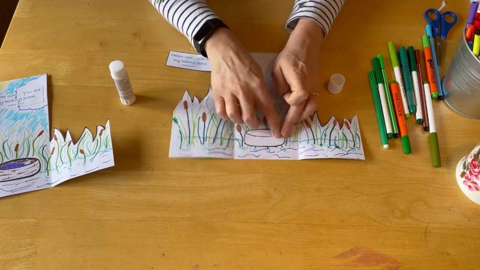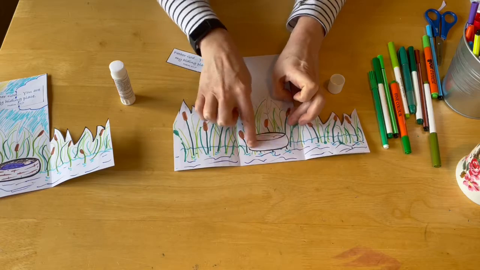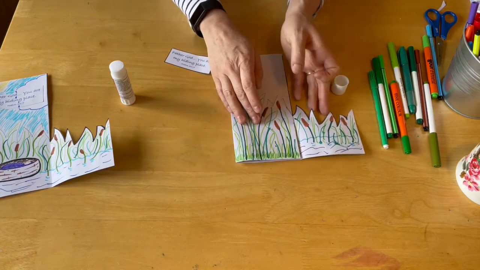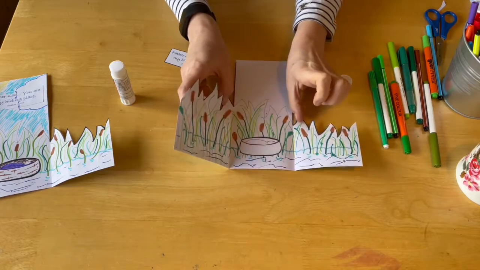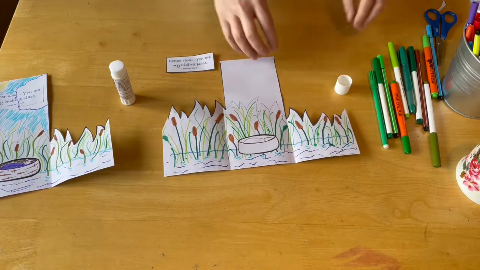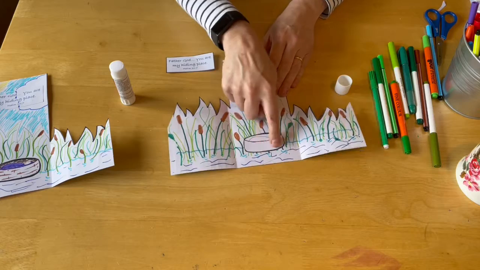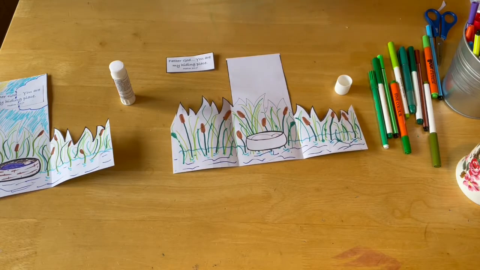So there we go. There's Moses, and we can hide him because we can fold these over like this and you can't see him. There he is.